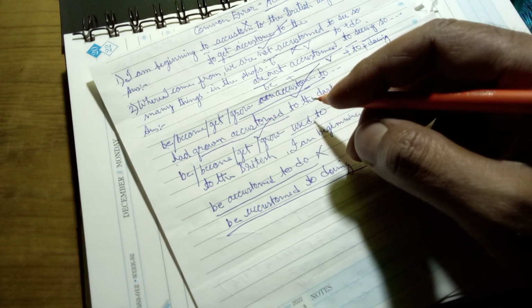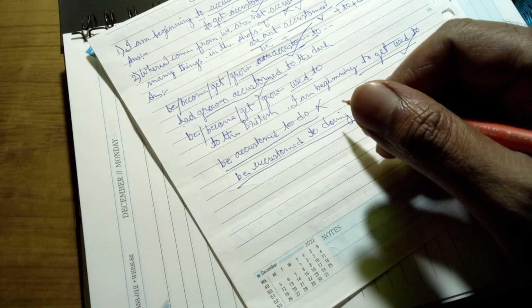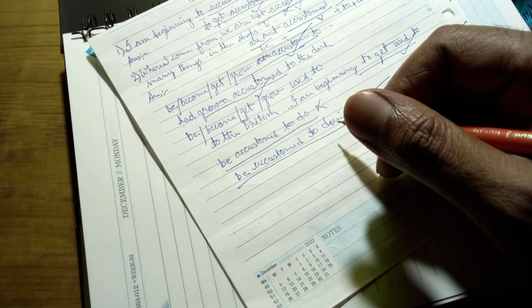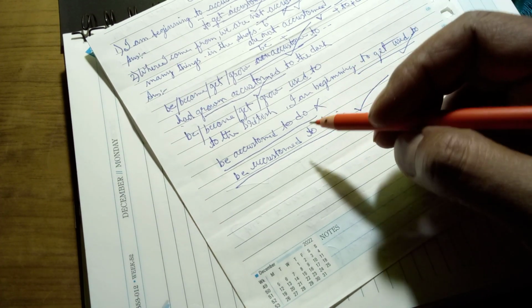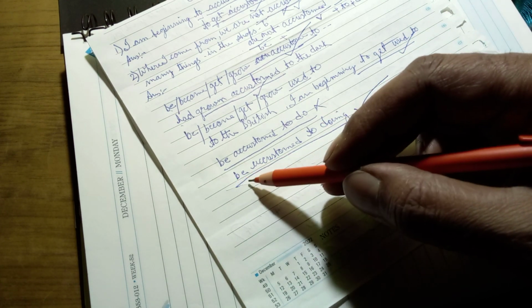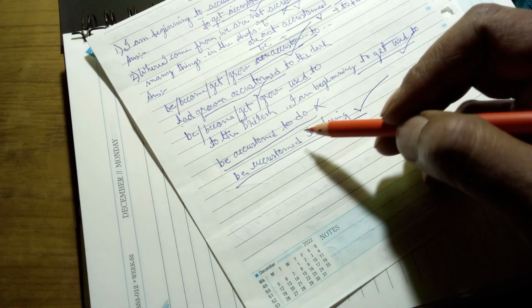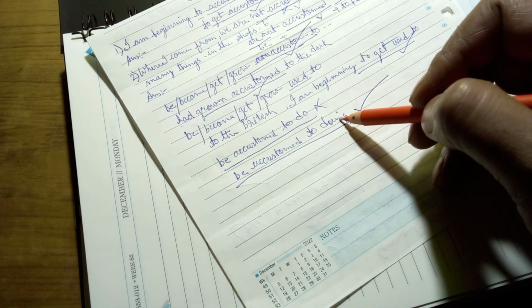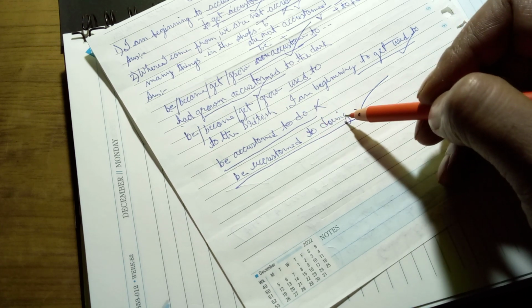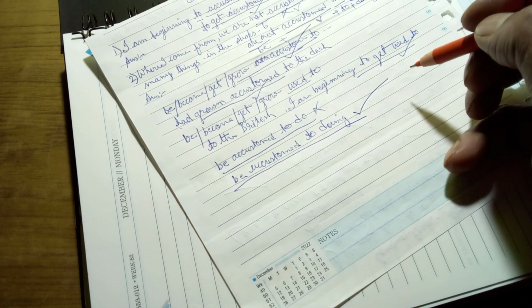As an example, he was accustomed to leading a life of luxury. So he was is the be verb, accustomed to leading, with ing, leading a life of luxury.